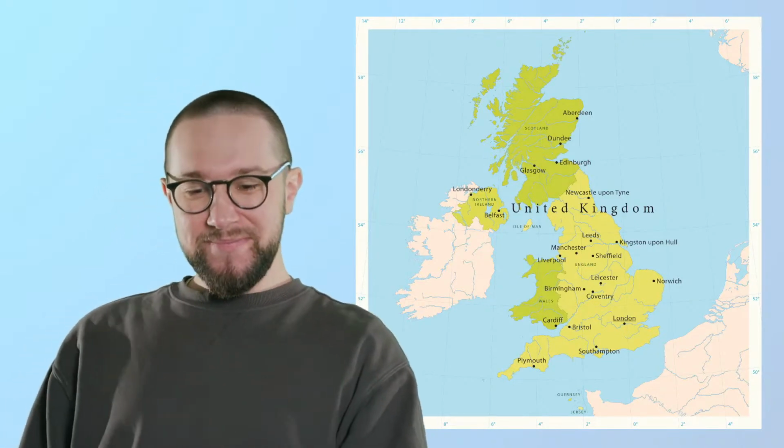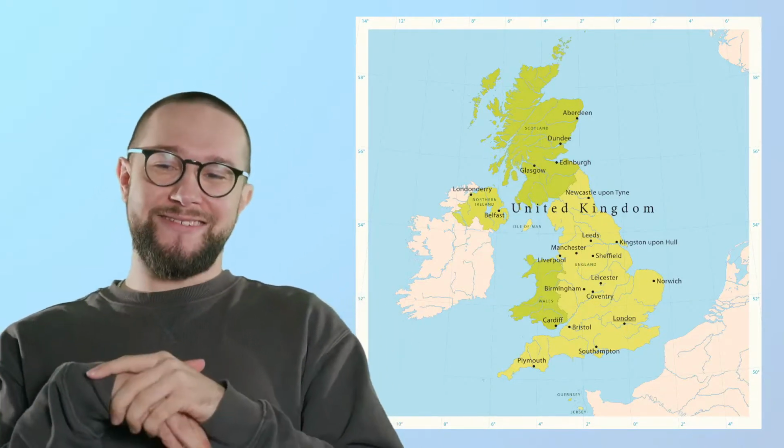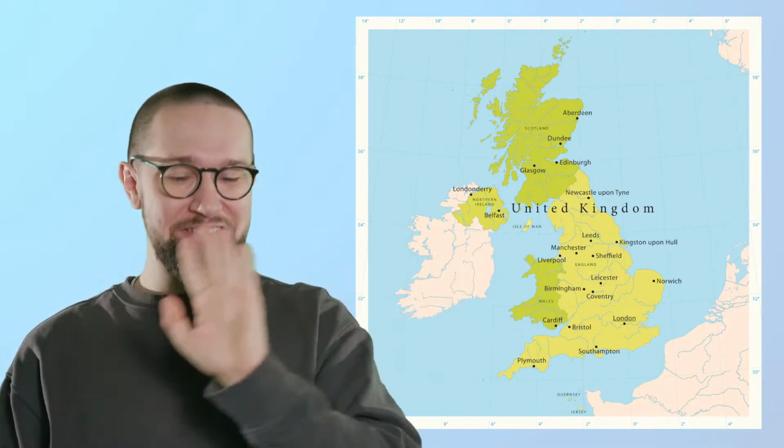So, the Isle of Man, which is this little blob here, the Isle of Man is part of which country? Is it part of Scotland, Wales, Northern Ireland, or none of them?